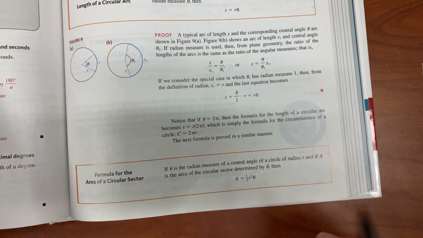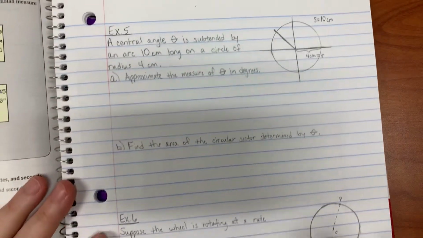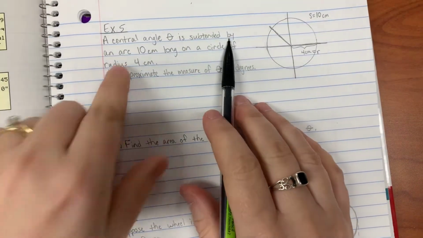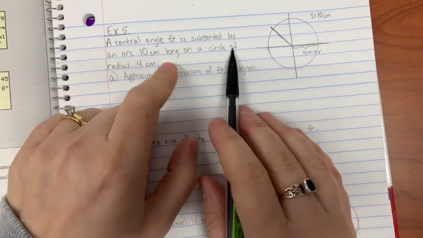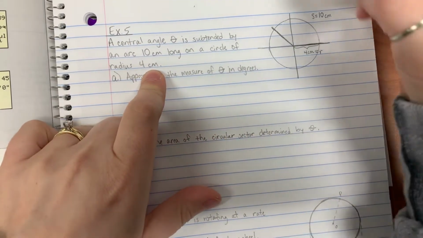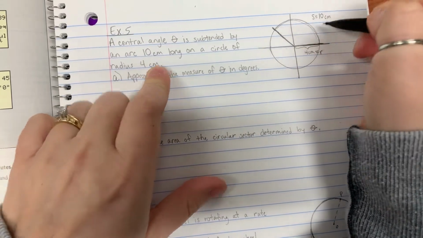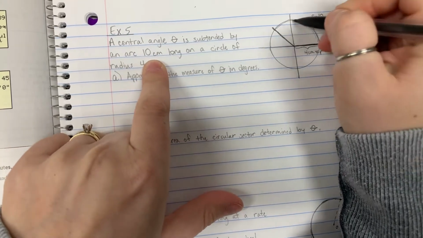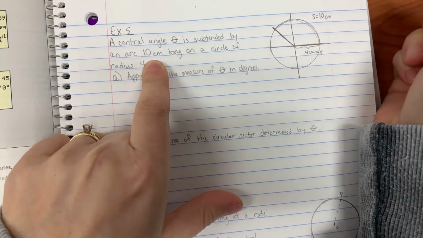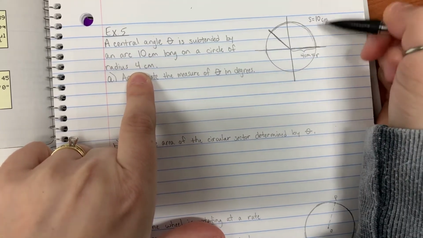Okay, so this first one, they give me this problem where they say a central angle theta is subtended by an arc 10 centimeters long on a circle of radius 4 centimeters. So what they're telling me is from here to here, that's subtended by an arc 10 centimeters, they're just telling me that that is 10 centimeters. And then they're telling me that the radius is 4. So I went ahead and wrote those in.